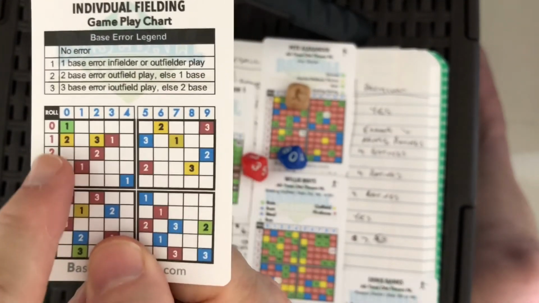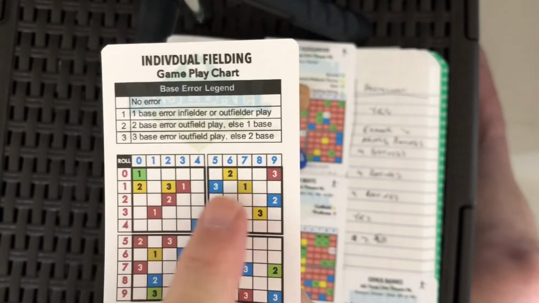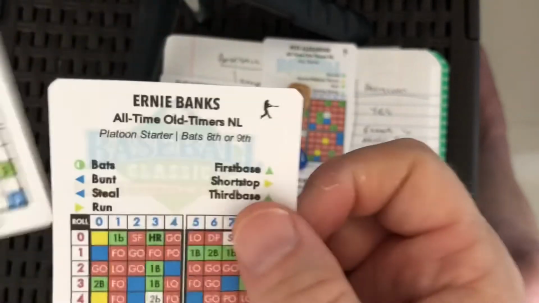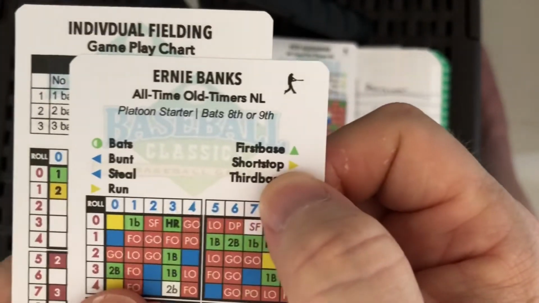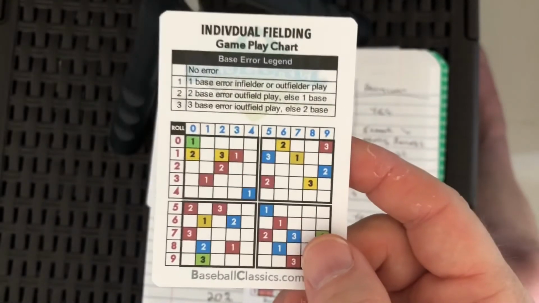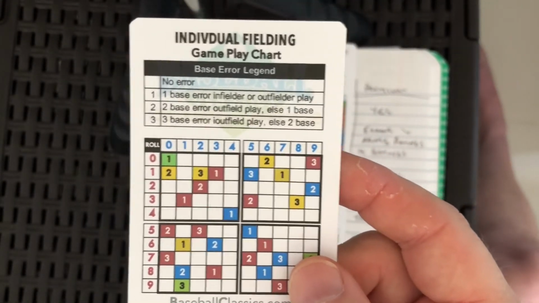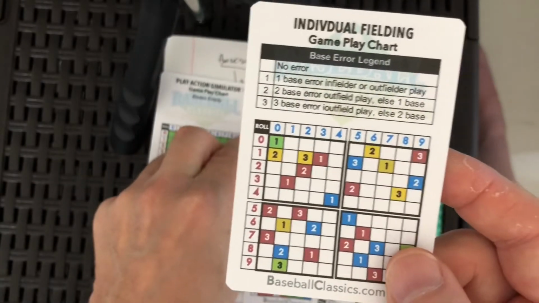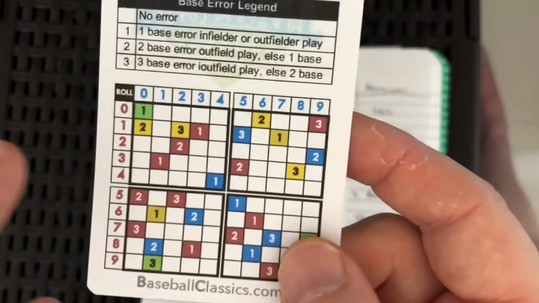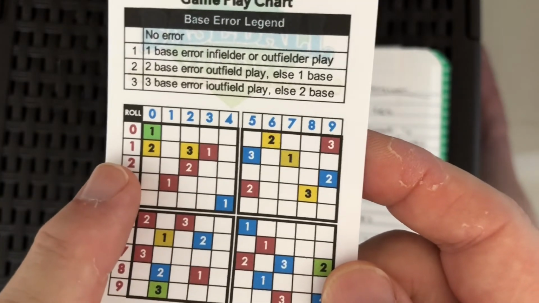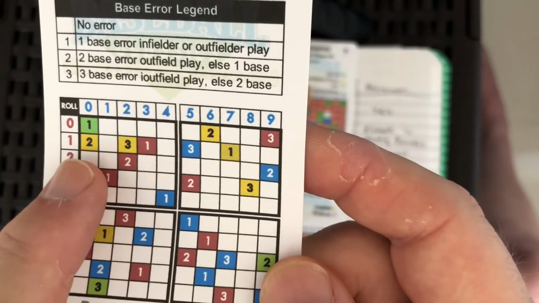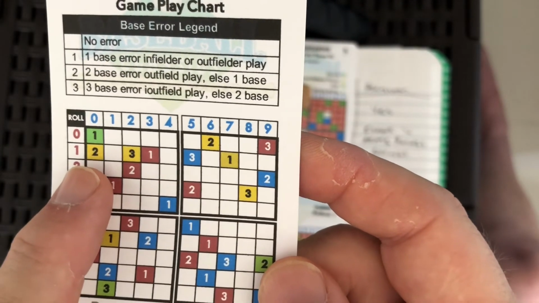But anywhere there is a yellow outcome, that for Ernie Banks, because his shortstop fielding is yellow, tells you that's where Ernie Banks makes his errors. Any of those that come up. So if I had rolled a red 1 and a blue 0 like this, that would have been Ernie Banks making a 2-base error.